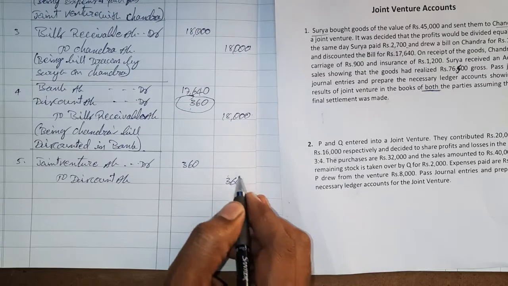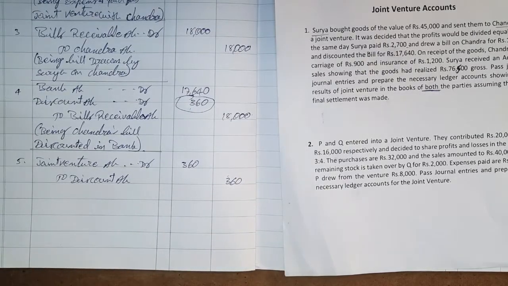This is also one of the expenditure losses to the organization. Hence whatever the expenses and losses should be debited to joint venture account. Simple one.